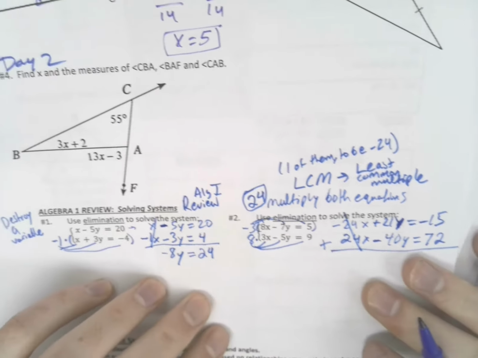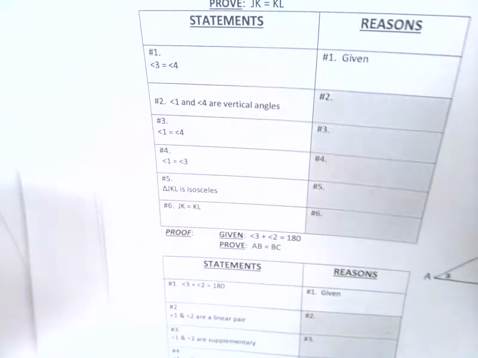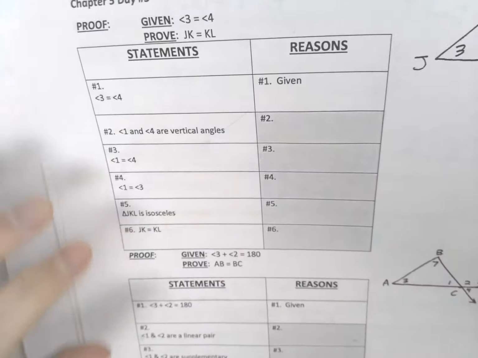Okay. So, last thing we're going to do on day 3, guys. Last thing on day 3 before we jump into day 4, which is a short mini day.